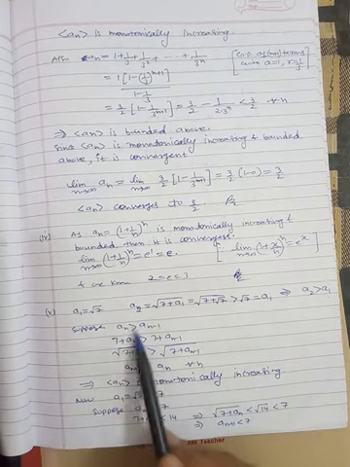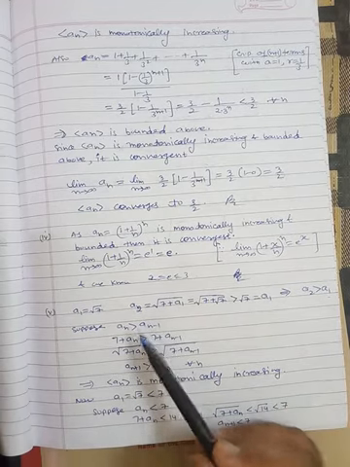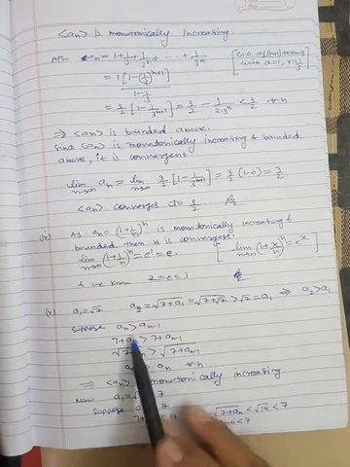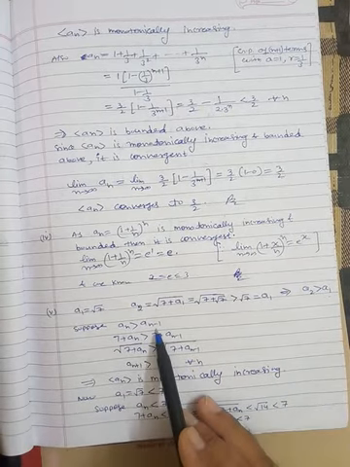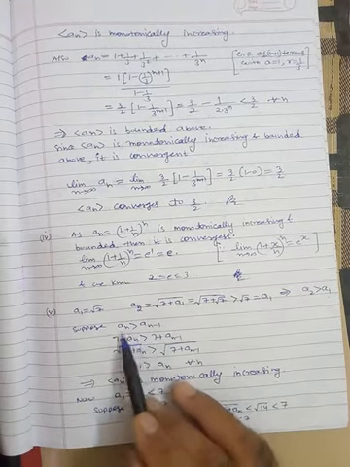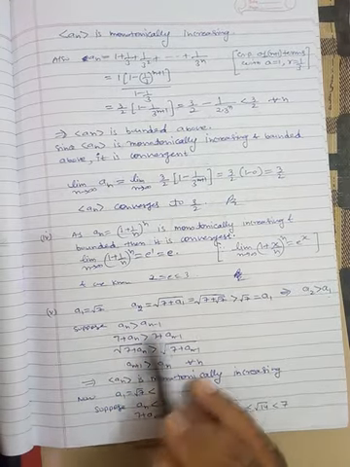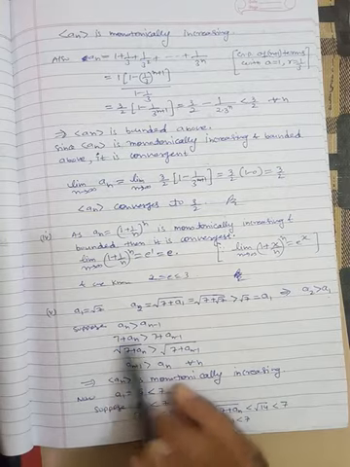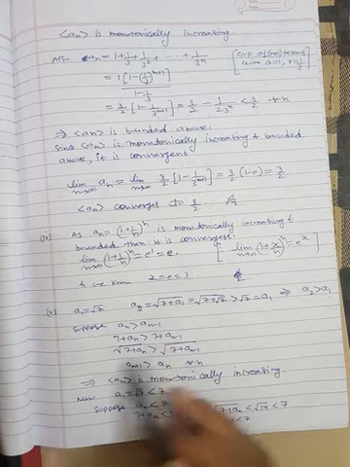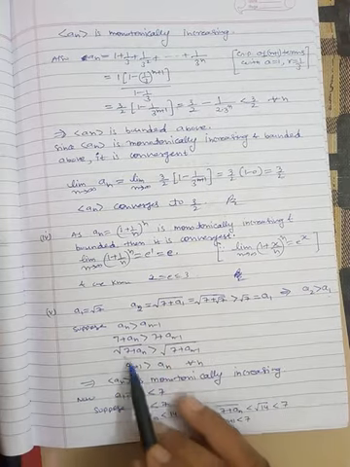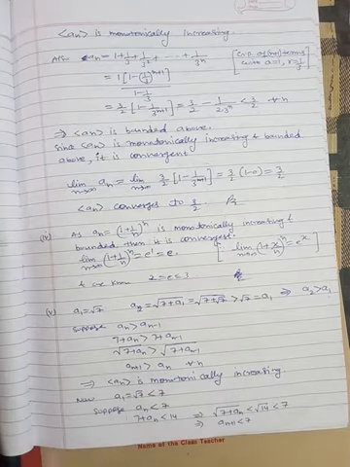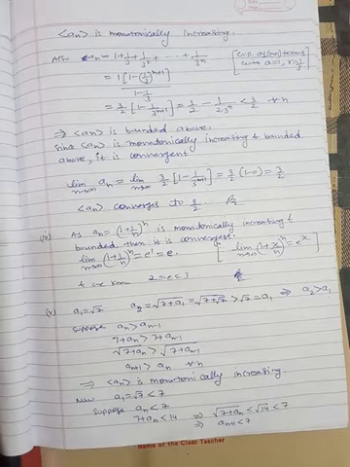Now suppose a_n is greater than a_(n-1), because we are proving the monotonicity with the help of induction. Now we will prove that a_(n+1) is greater than a_n. So suppose a_n is greater than a_(n-1), adding 7 to both sides: 7 plus a_n is greater than 7 plus a_(n-1). Taking the square root, this is nothing but a_(n+1), and this term is a_n, so a_(n+1) is greater than a_n, and hence monotonically increasing.